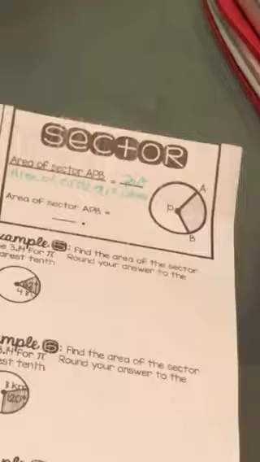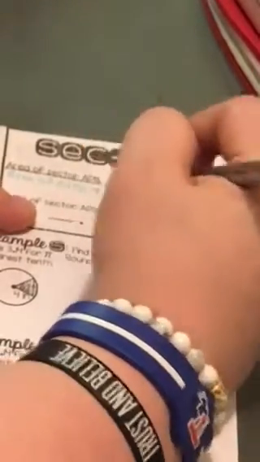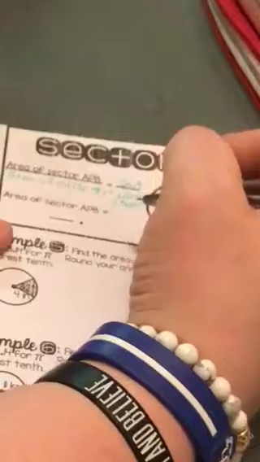Okay, hopefully y'all can see that. If you can't, these will be on Google Classroom. Remember, the whole is going to be 360 degrees. So once again, let me go ahead and change the color, because I know some of y'all are going to complain that you can't see it, and you need to.